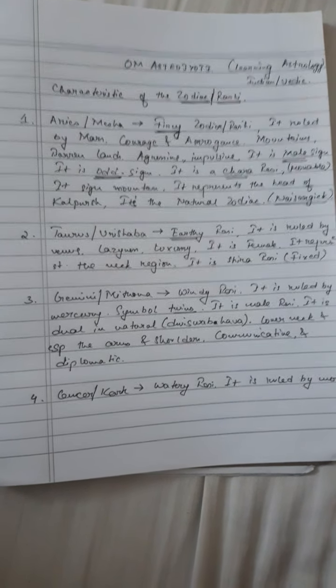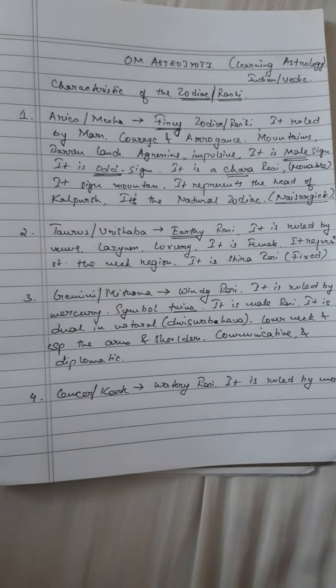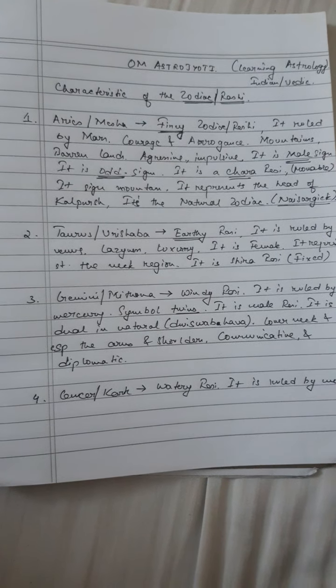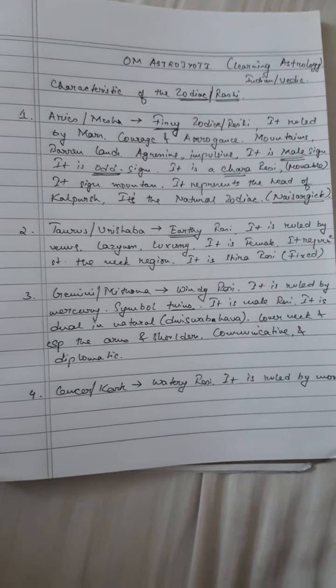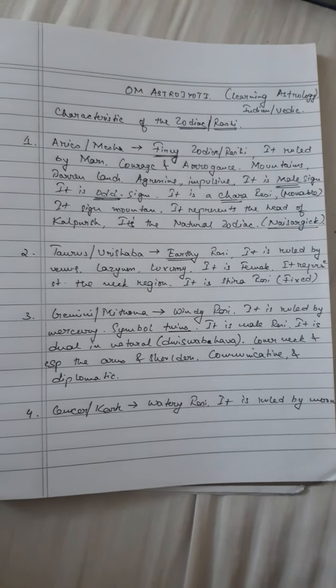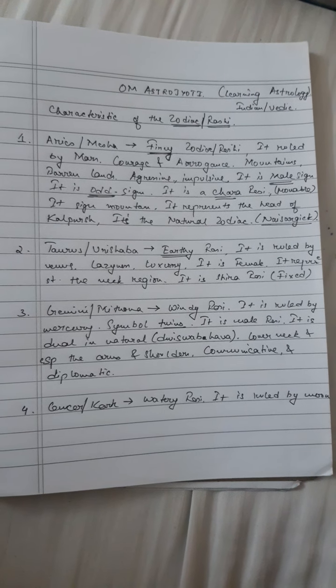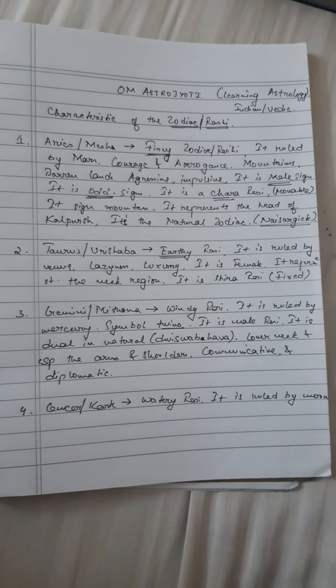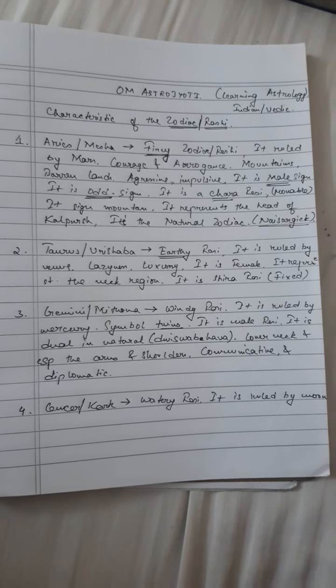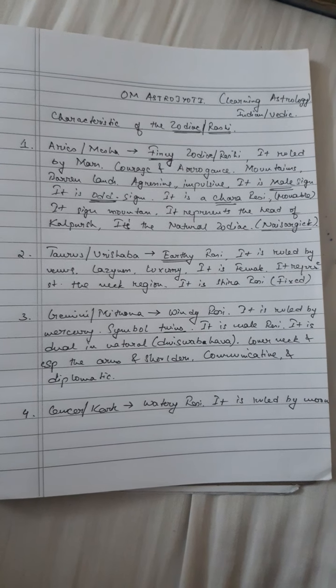When we discuss Leo, I will tell you information regarding Leo. But for the time being, when we are looking at Cancer, Cancer is the sign which is ruled by Moon, and Moon, as we have discussed in the previous classes, is the significator of water and water bodies. So Kirk is also a watery sign.